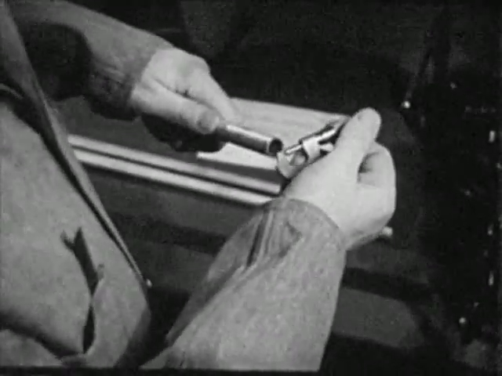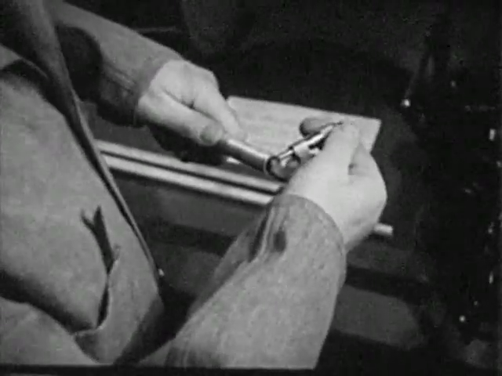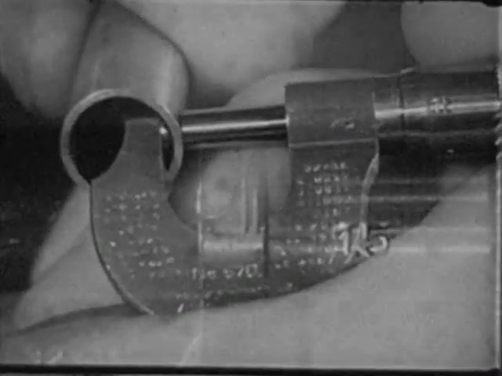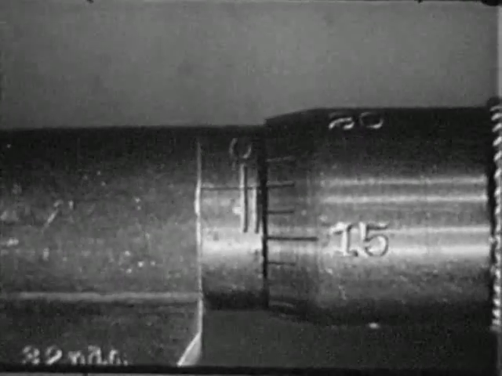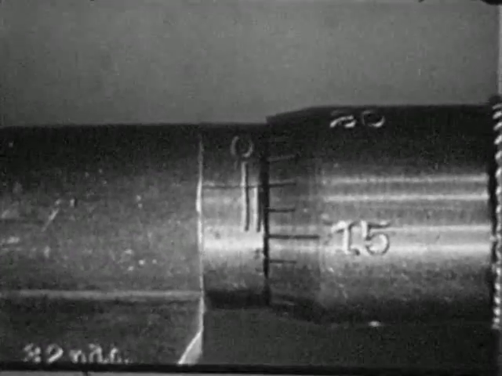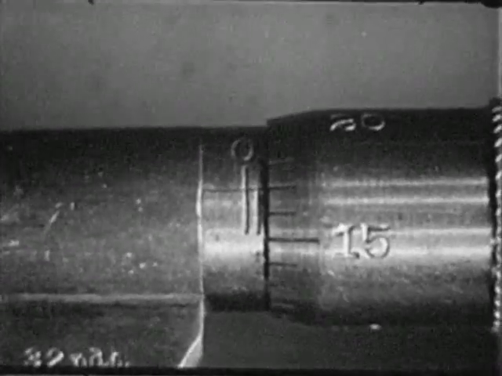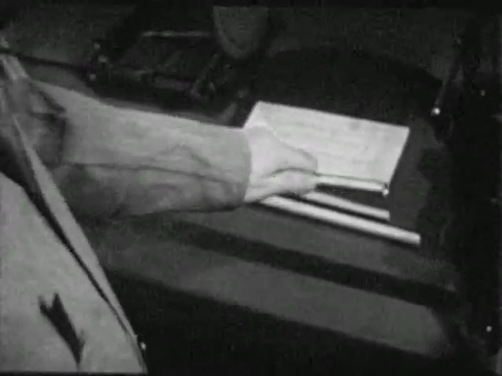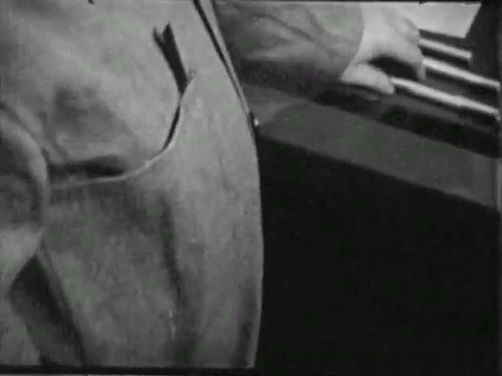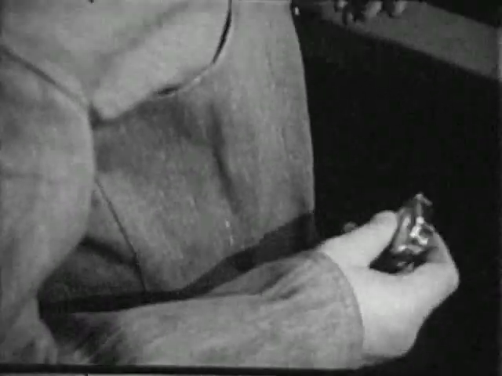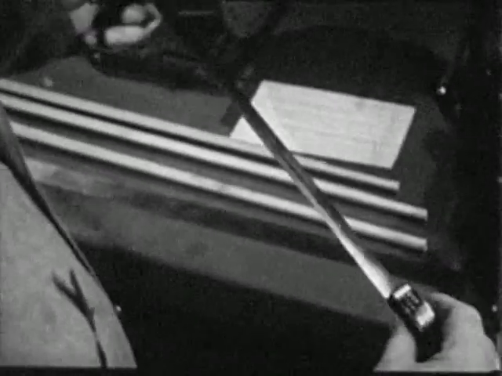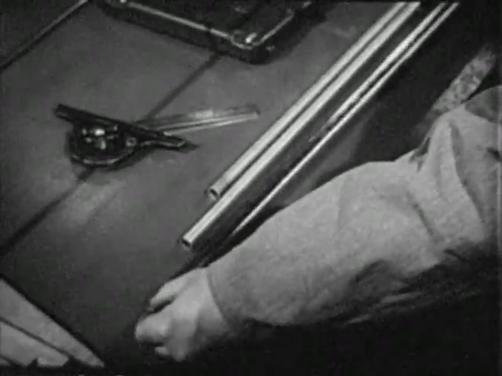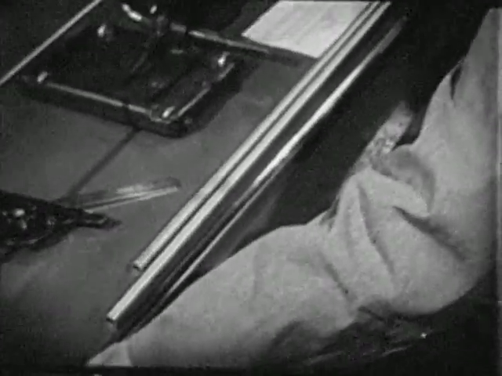A tube micrometer is used for checking the gauge or wall thickness. The gauge is 42 thousandths. Check the length of the tube to see that it is long enough.